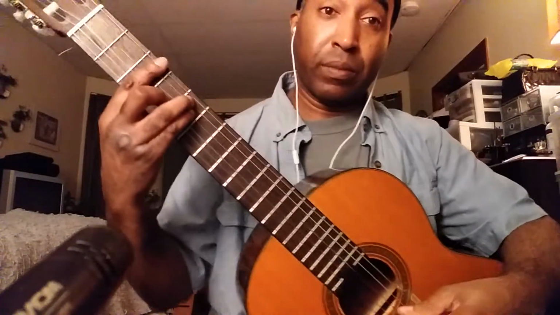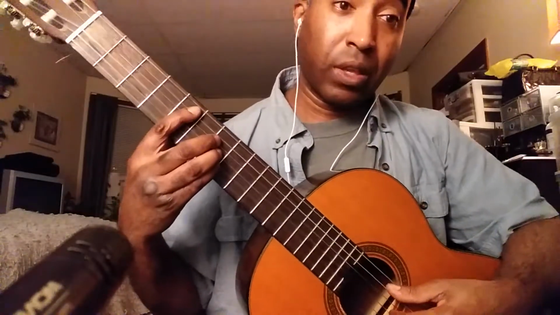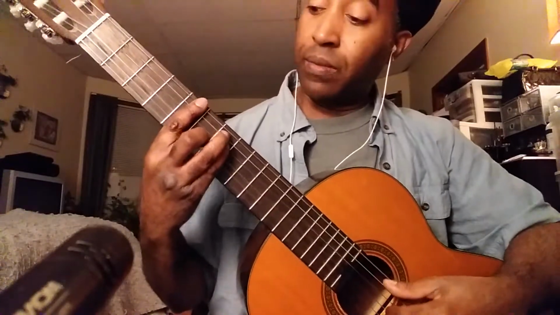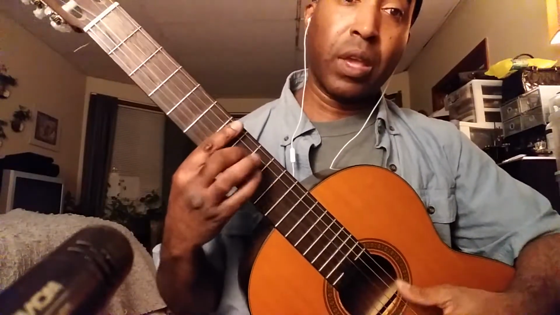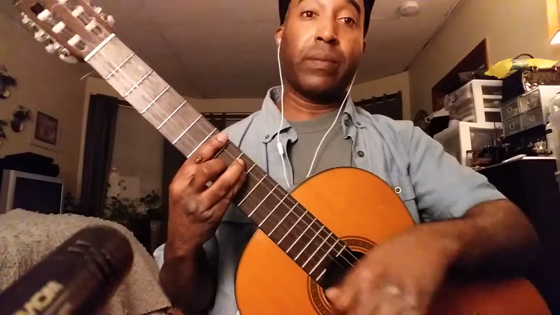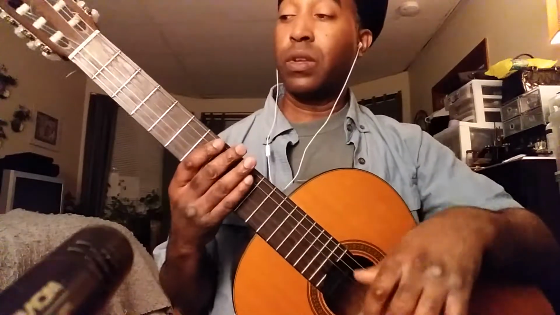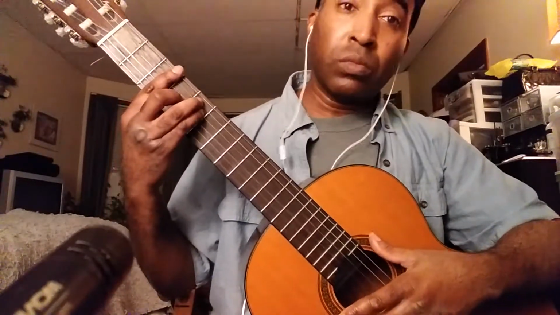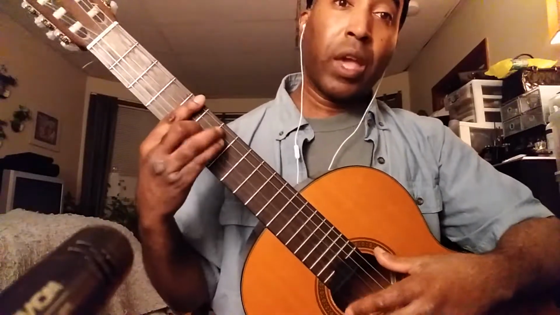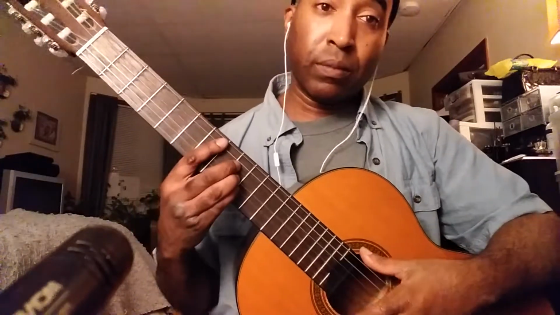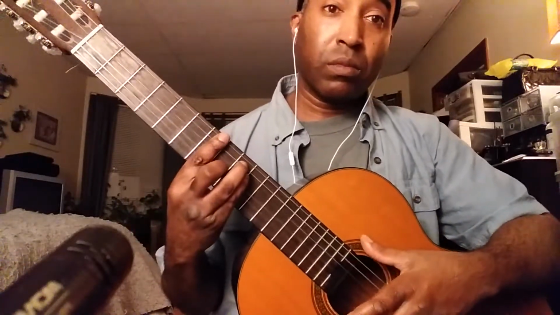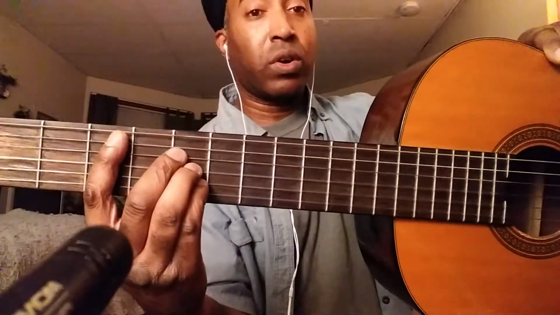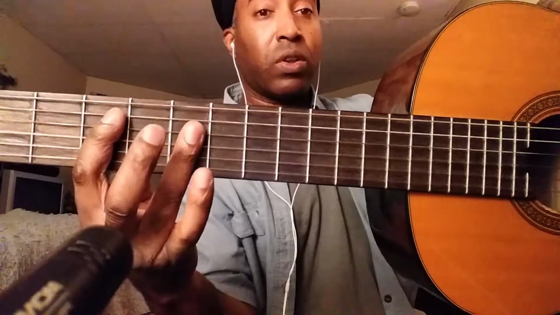G, right? D, like in the bars, the bar shape, and then A, and then E, and then B. Right? I'm just kind of plucking the strings. G, D, A, E, B. That's it. All right. For reference, just to make sure, you could do it that way for the C, or you could do it that way.